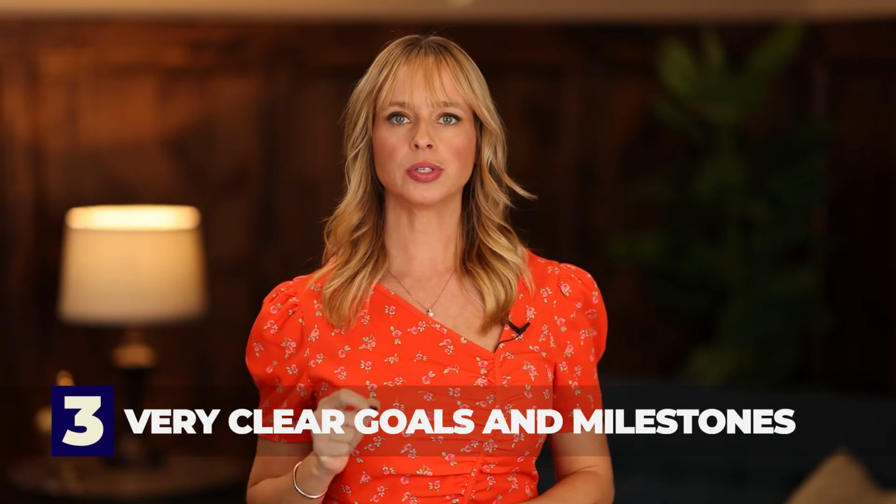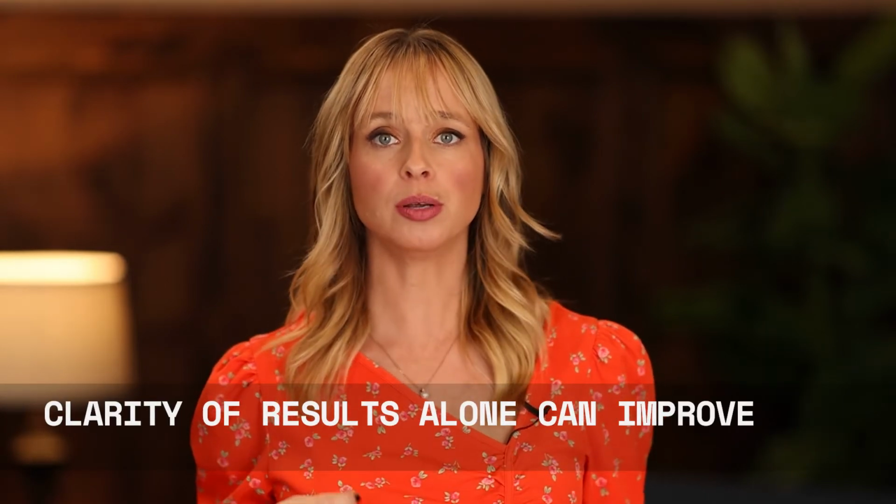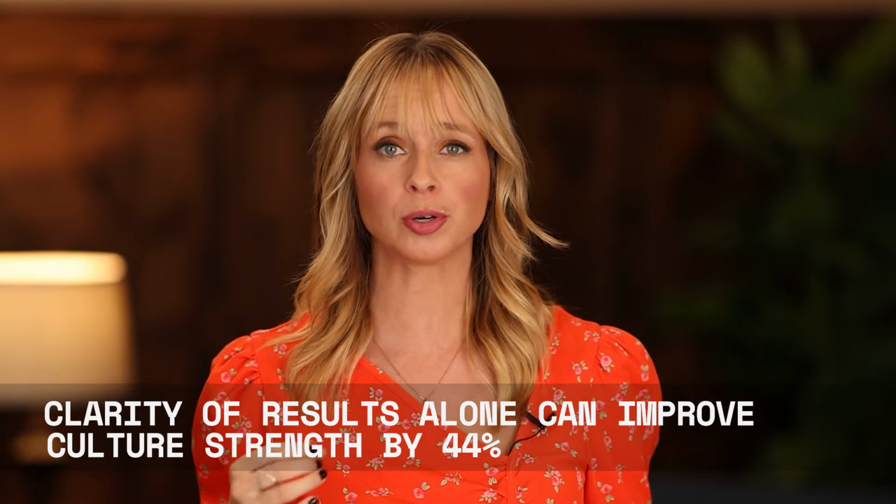And the final thing that every leadership development program needs is very clear goals and milestones. Our research on workplace culture found that clarity of results alone can improve culture strength by 44%, and that goes for leadership development programs as well. If you're clear on the goals you're trying to achieve, then you will be able to know if you've achieved those goals at the end of the program and adjust accordingly for the next cohort that comes through.